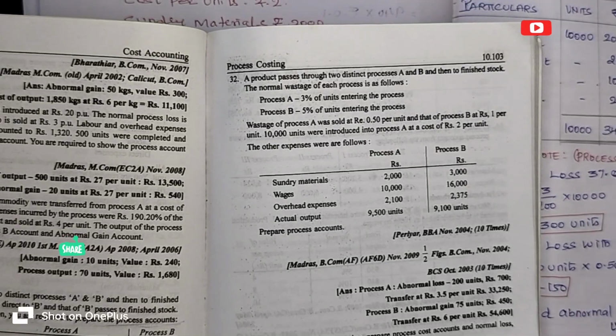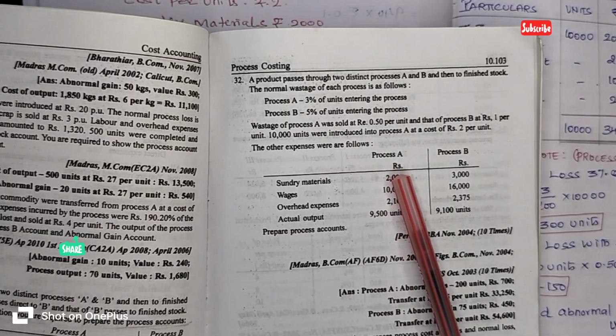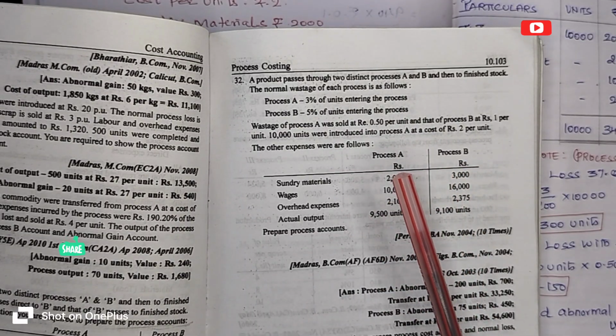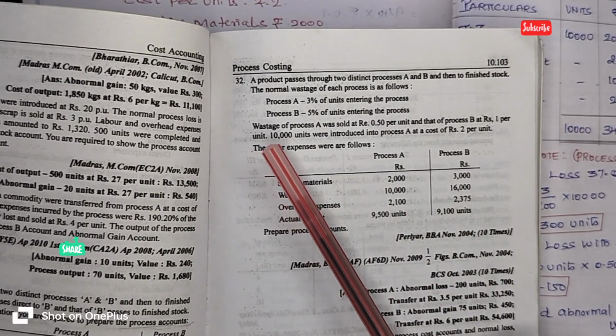Hi students, good morning. Today we are going to prepare process costing by two methods. What are the process A account and process B account? There are two methods. We are going to prepare abnormal loss and abnormal gain. Okay, let's read the question.